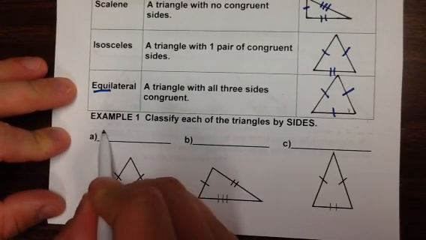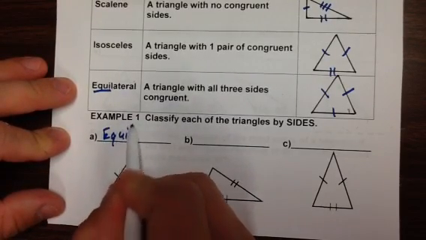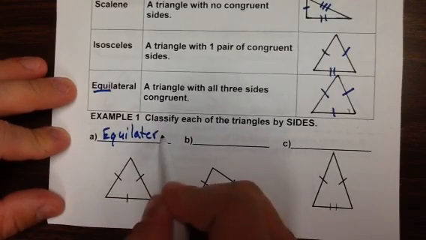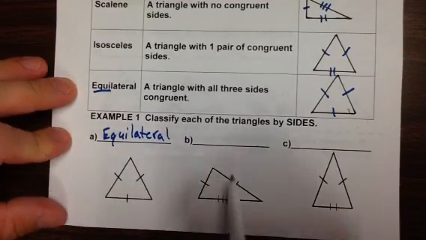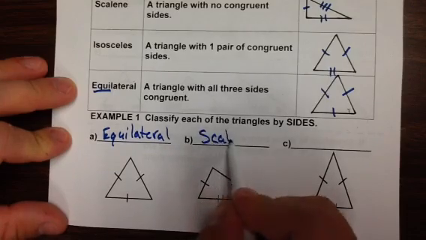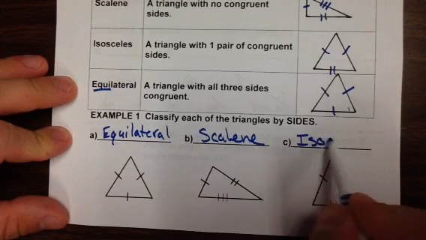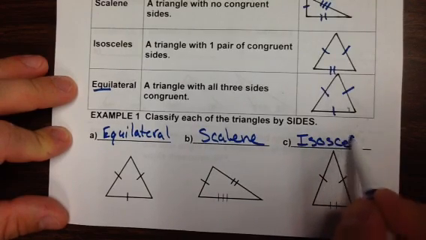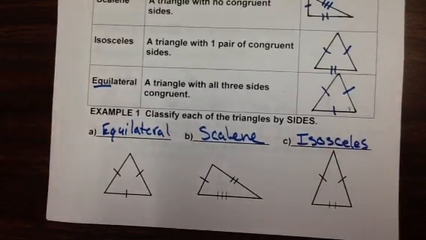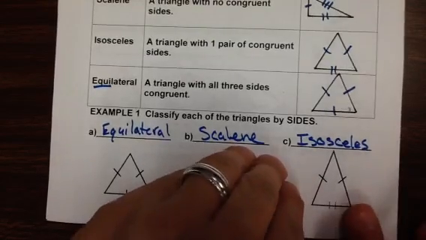A, we should have said, was an equilateral triangle. B, I would say, is a scalene triangle. And C, I would have called an isosceles triangle. All based on the number of sides in my picture.